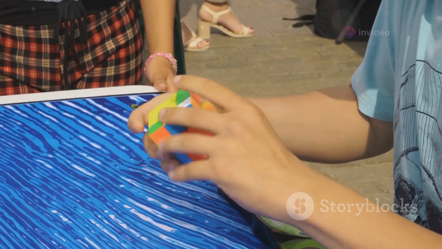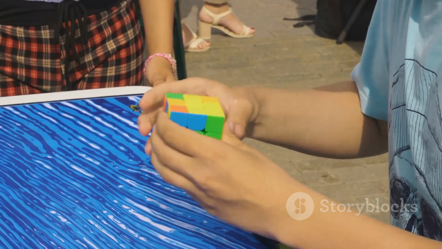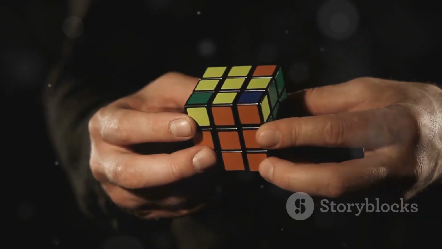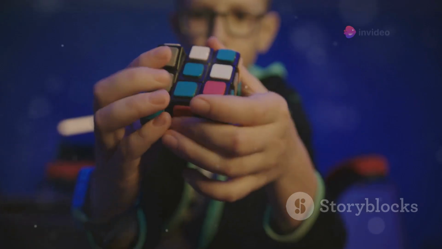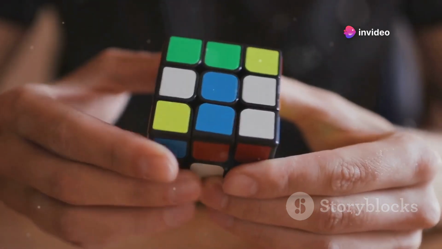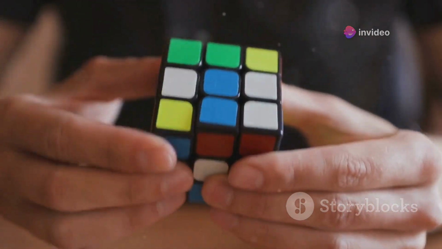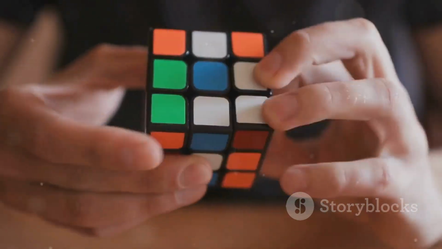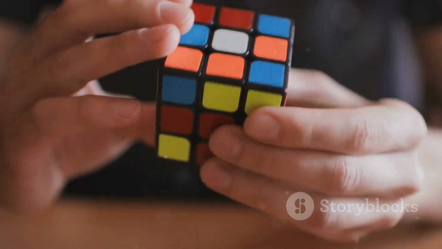Section 10. Celebration and beyond. You did it. Congratulations. You've officially solved the Rubik's Cube. Take a moment to admire your handiwork. You've mastered a skill that many find daunting. But remember, it all came down to breaking the problem into smaller steps and practicing those steps one at a time.